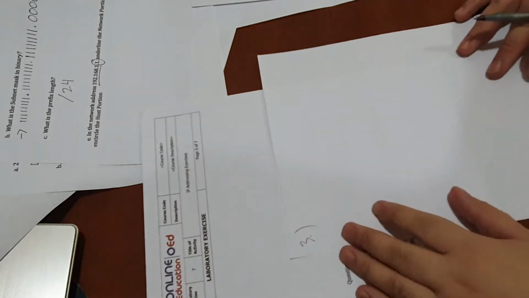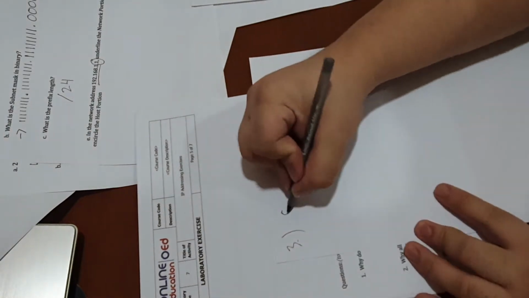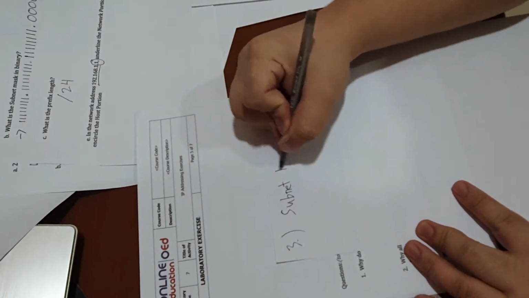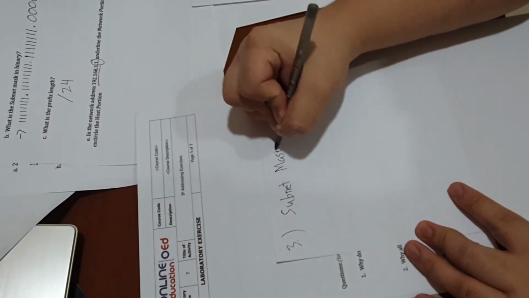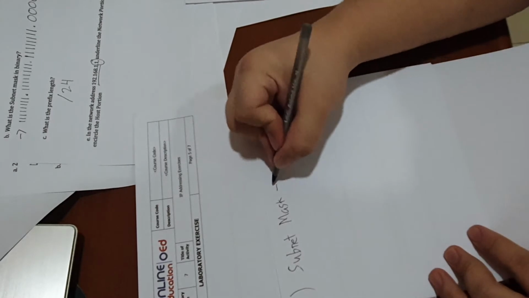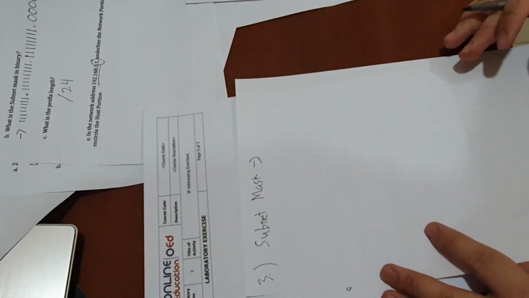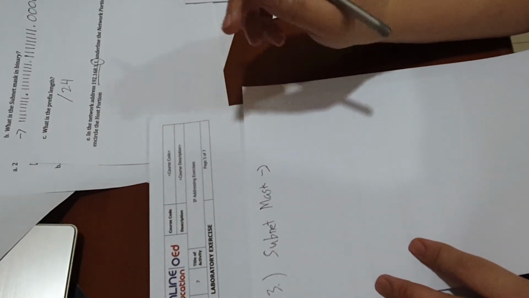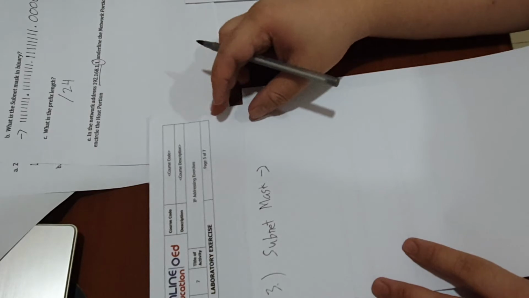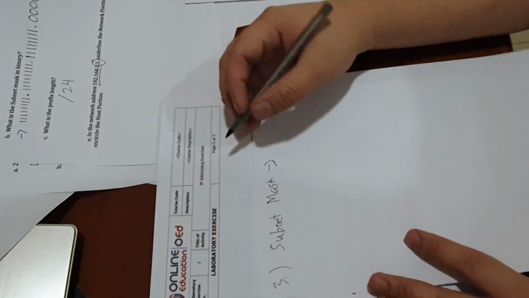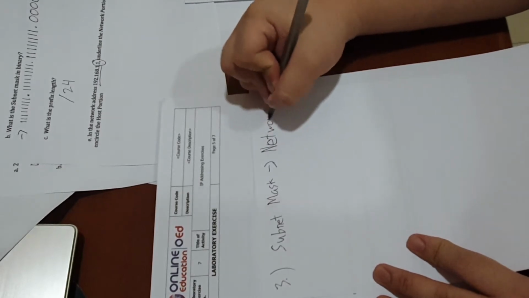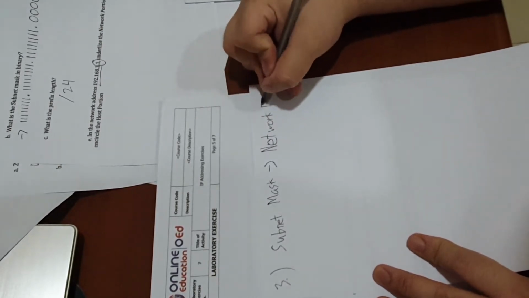The subnet mask is the network pointer. Yes, network pointers.